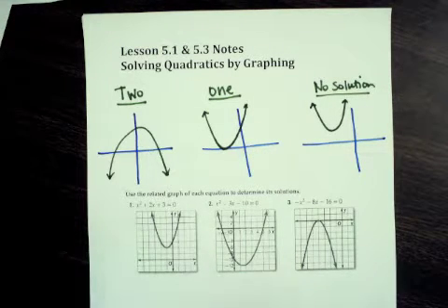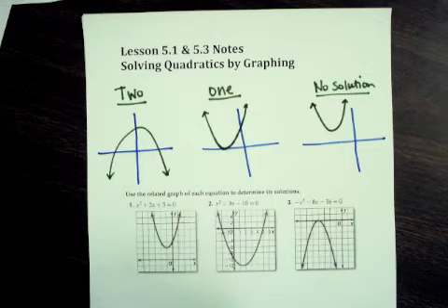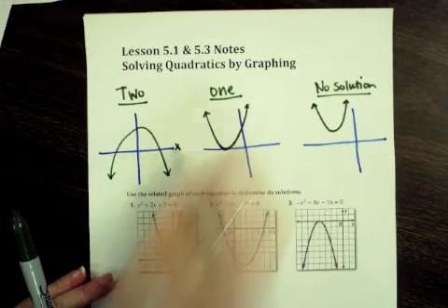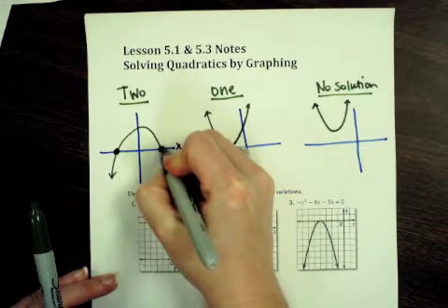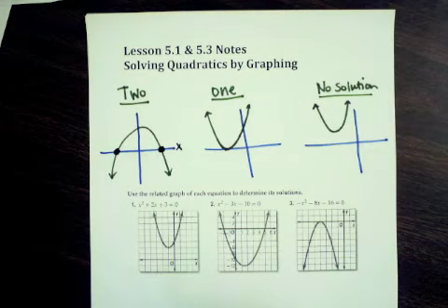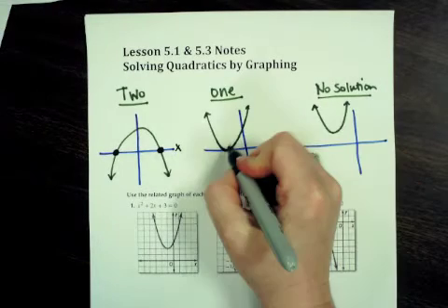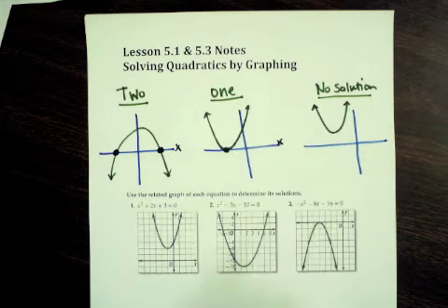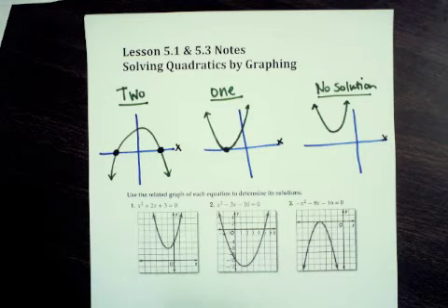So let's see what I mean by that. To have two solutions means that the parabola, the green graph, crosses the x-axis twice. One solution, two solutions. To have one solution means it crosses the x-axis once, which basically means it just touches it and comes right back up. And to have no solution means it never crosses the x-axis.